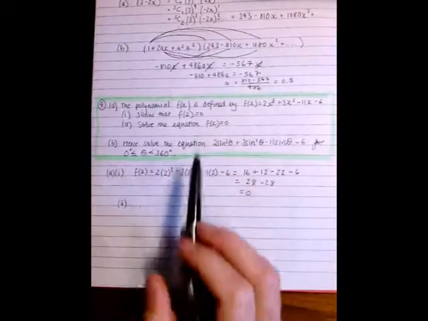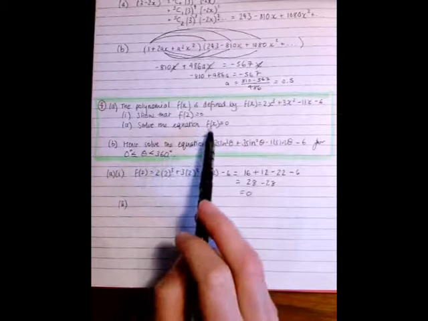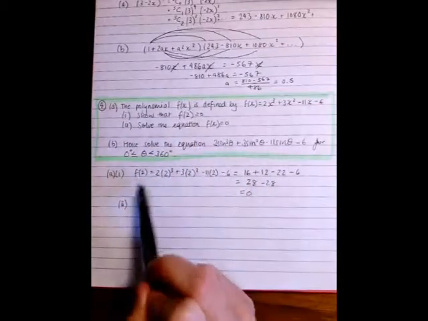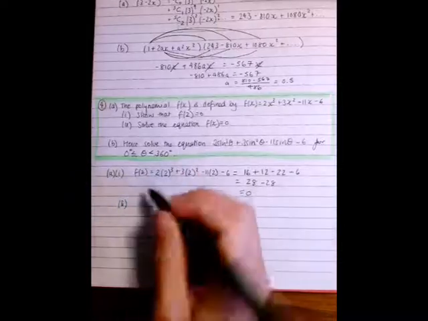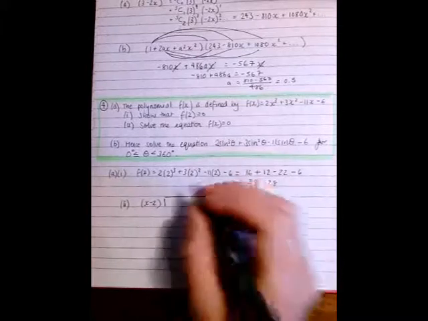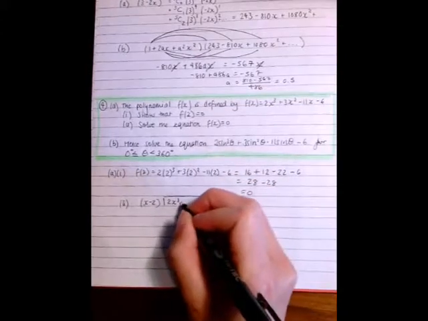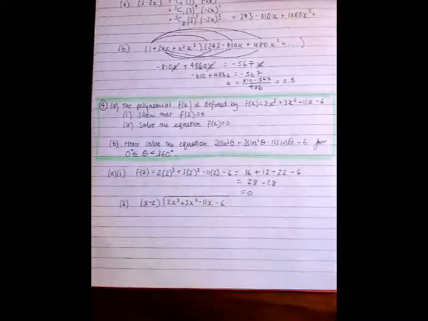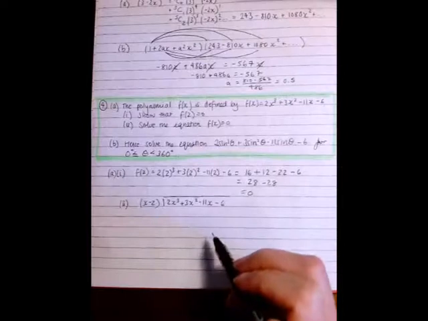Then part 2 says solve the equation f of x equals 0. So if you now know that this is a factor, what that means is that x minus 2 must divide into the whole expression. So we need to do some polynomial division. Now the calculator will do this for you, but it does ask for detailed reasoning on this question.